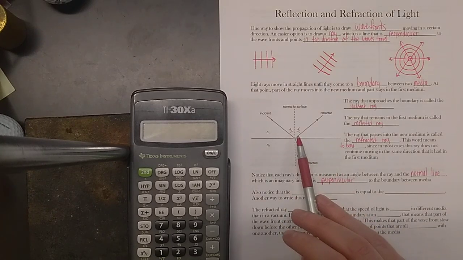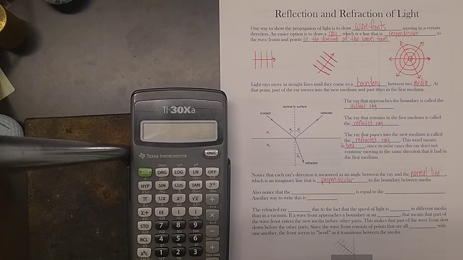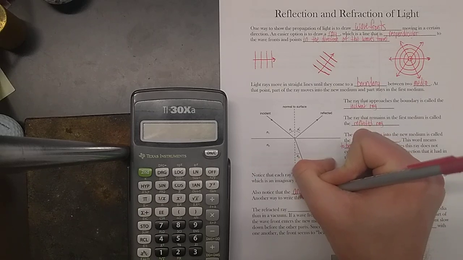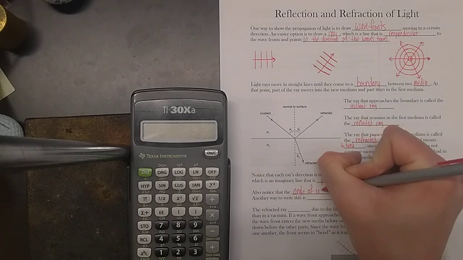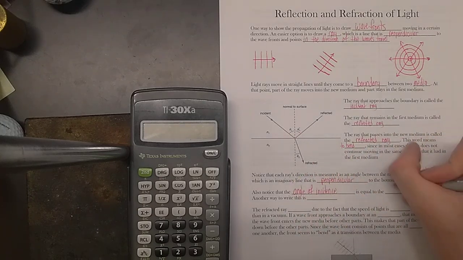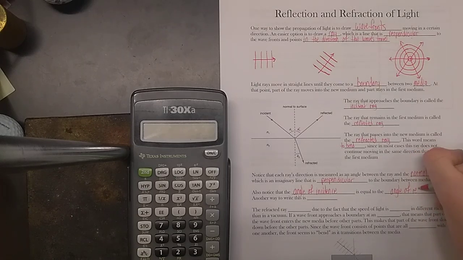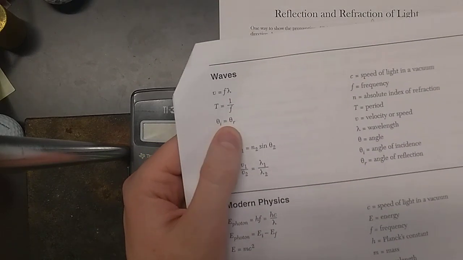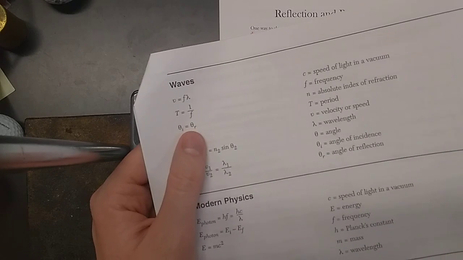Something that you can see just based on inspection, and you probably did this in like 6th grade science, is that the angle of incidence is related to the angle of reflection. The angle of incidence, as a matter of fact, is equal to the angle of reflection. That will always be the case. Matter of fact, on the waves part of the reference tables, we're even given that. Angle of incidence, theta I, equals angle of reflection, which is theta R.